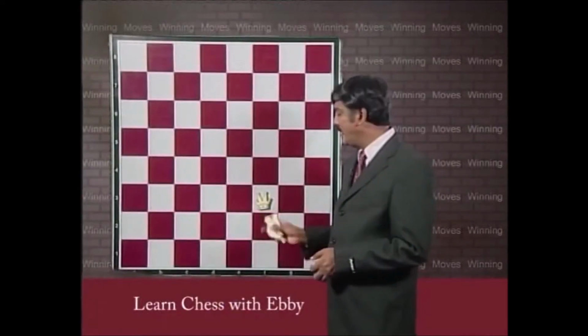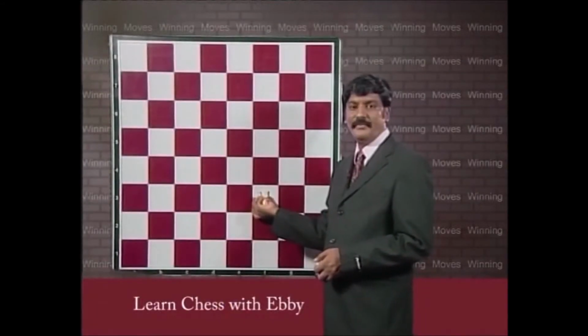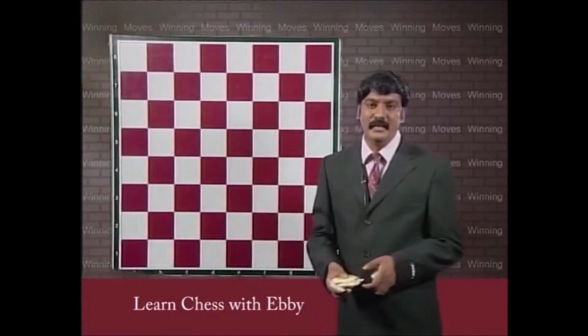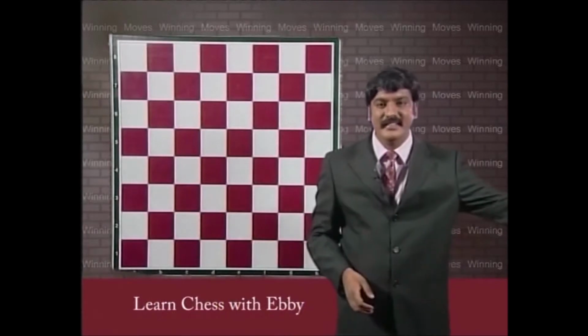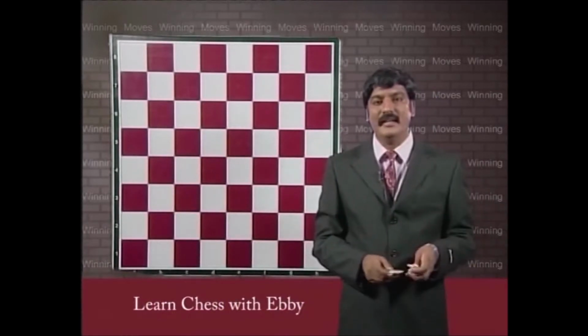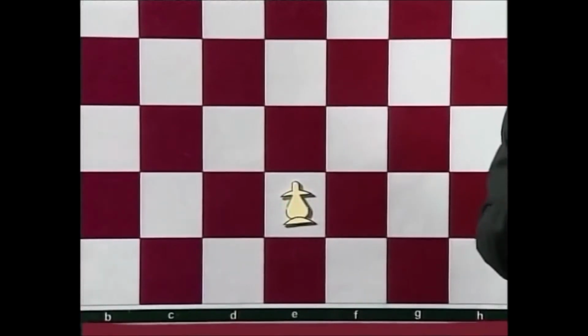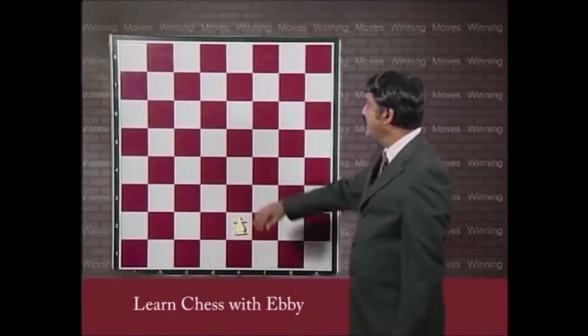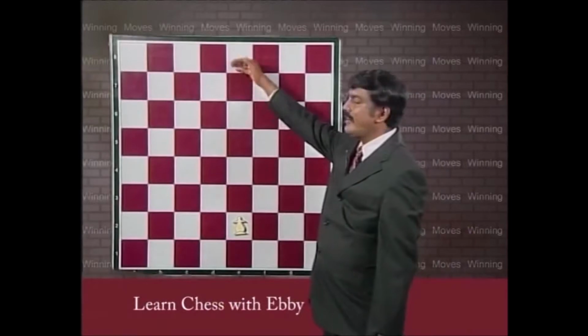Now there are two important pieces on the chessboard. One is the knight, the other one is the pawn. Two little pieces, but very interesting pieces. Let's have a look at the pawn. You have 8 pawns on the second rank. This is the second rank for white and this is the second rank for black.